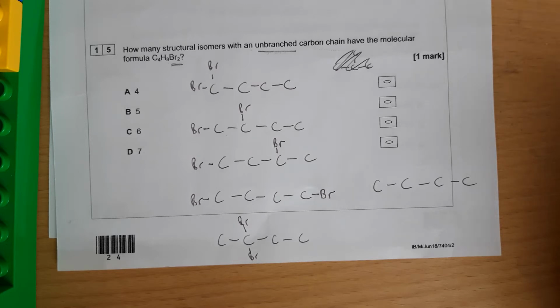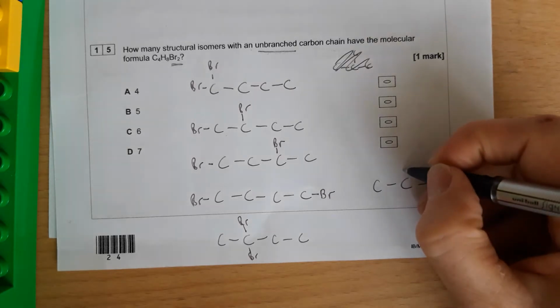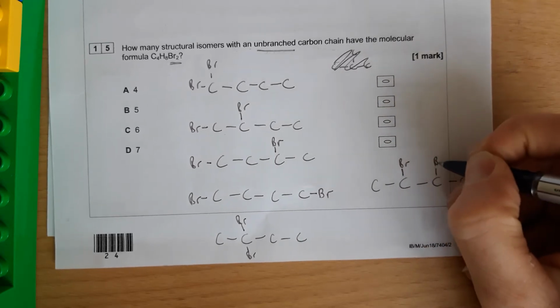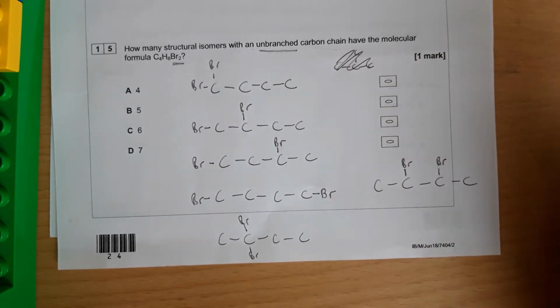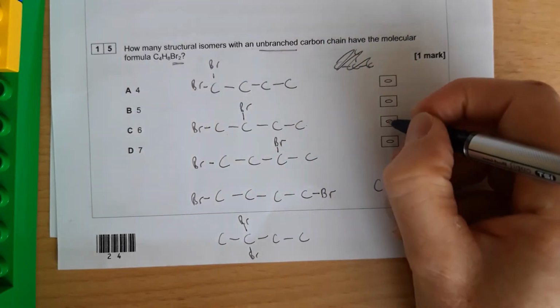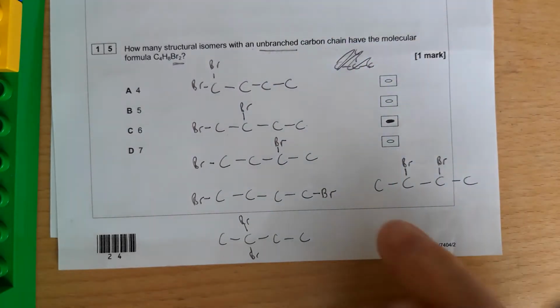There must be another one. Ah, yes, a bromine there and a bromine there. Come on, Norton. I think I'm going to go with 1, 2, 3, 4, 5, 6. I'm going to go with 6, but I'm fully aware I might have got that wrong.